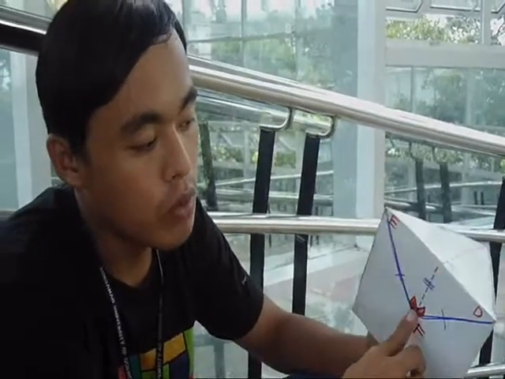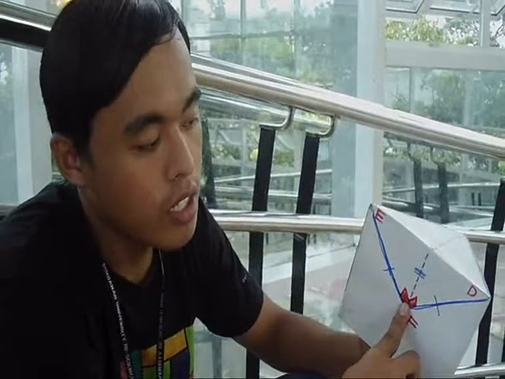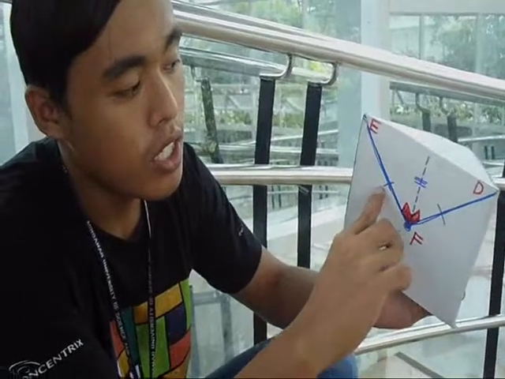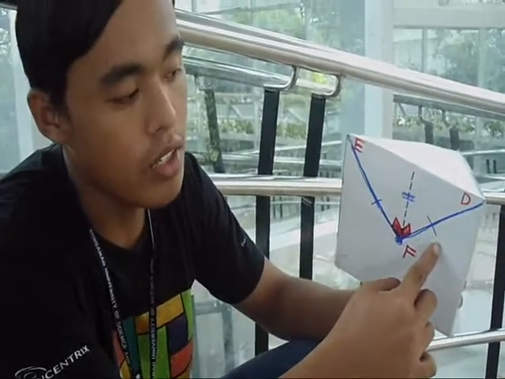So we have this line common to the two triangles. Another, it is said that they are at equal distance from the foot of the perpendicular. This means these two lines have equal distance from the foot of the perpendicular, so they are congruent to each other.